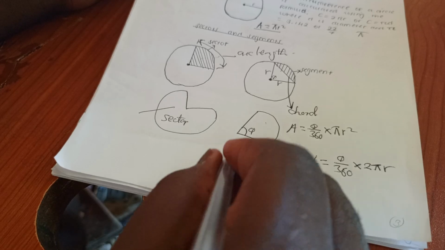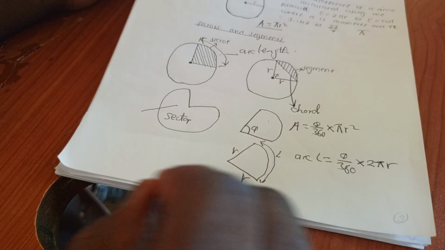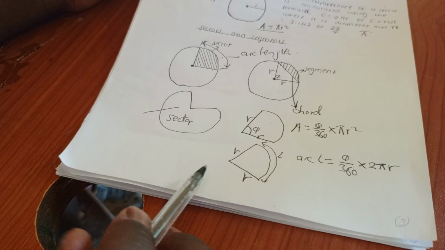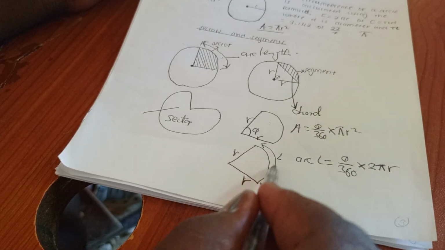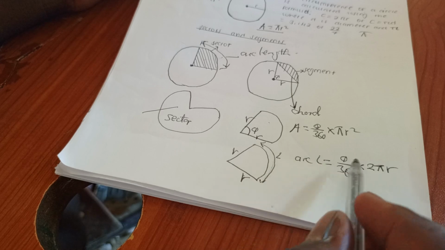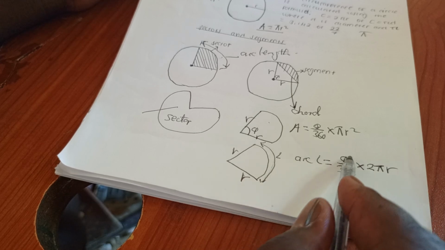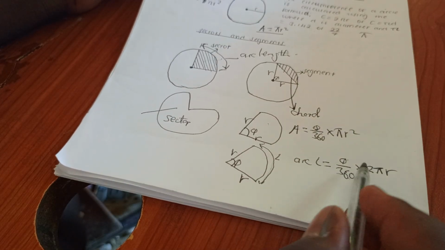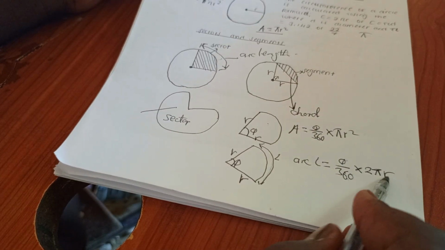This is our radius, even here the radius, all together. So if one wants to find the arc length, use the formula: arc length is equal to theta, which is the angle given here, over 360 times 2 pi r.